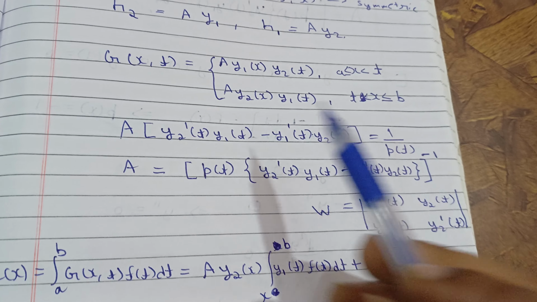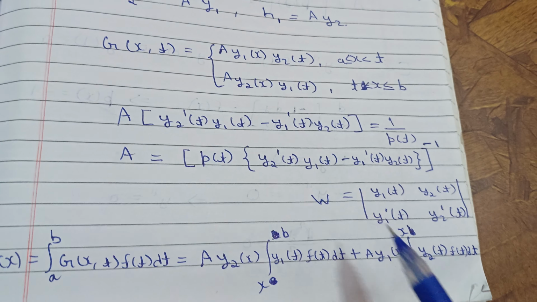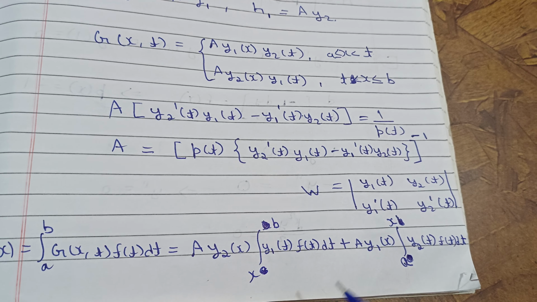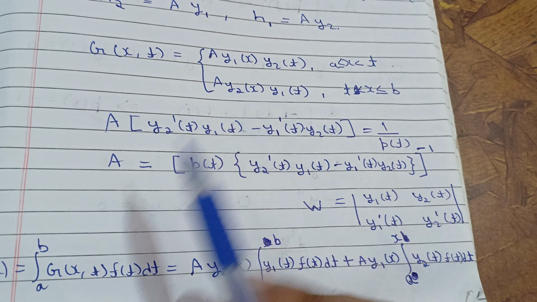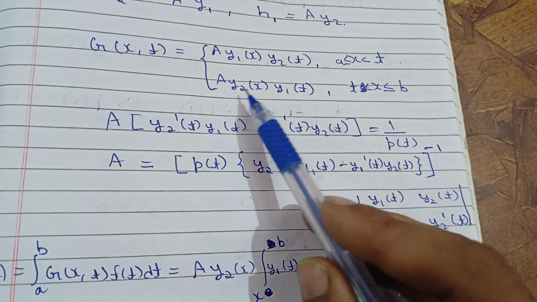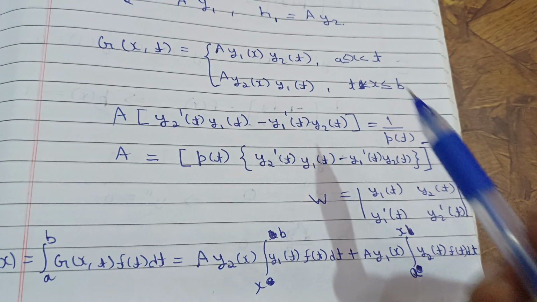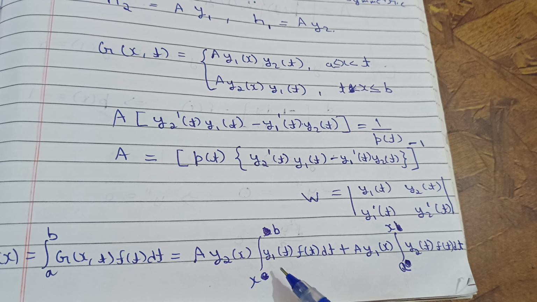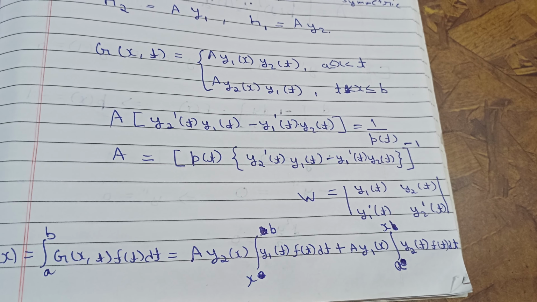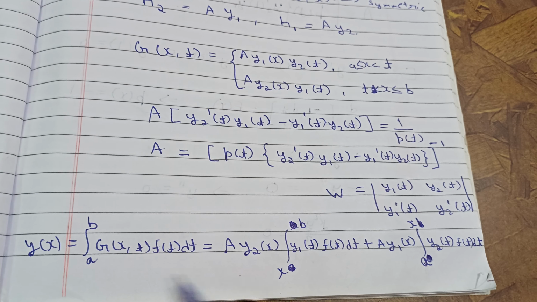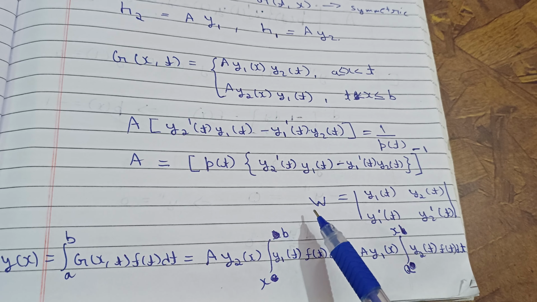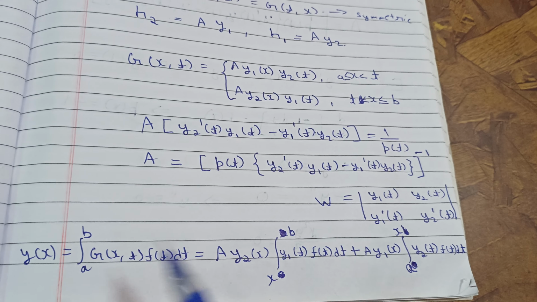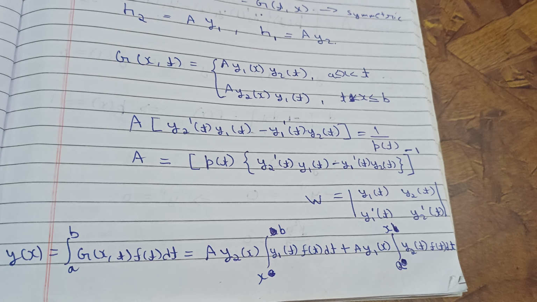So it will be a y1(x) and y2(t) f(t) dt for a to x, plus x to b. For x to b it will be the second one: y2(x) will be outside, and y1(t) inside. So a y2(x) y1(t) f(t) dt. That will be your complete solution. y(x) will be this. So if you find your Green's function, you can just substitute it here, and you can find the complete solution of the differential equation for any f(t).